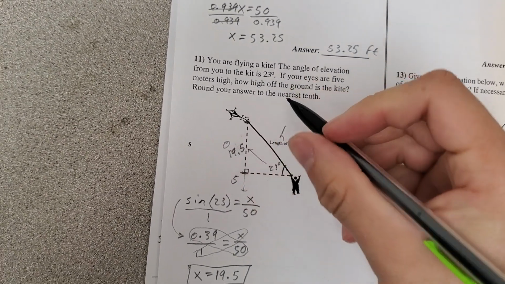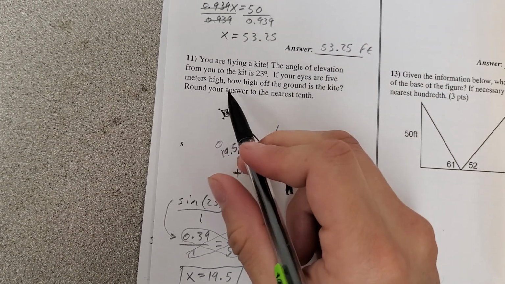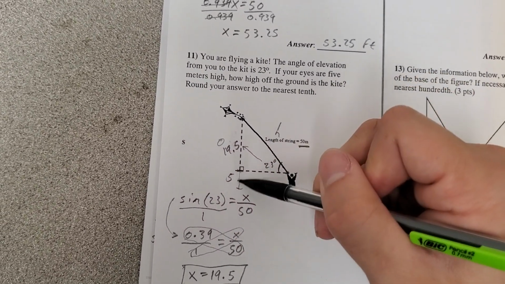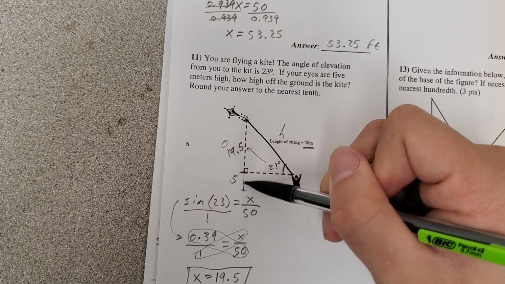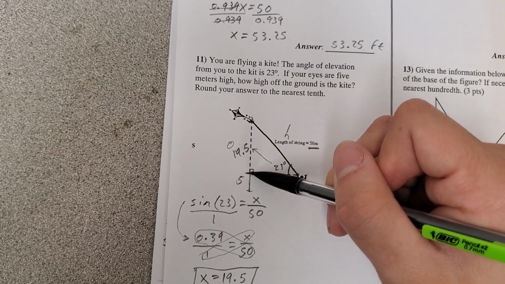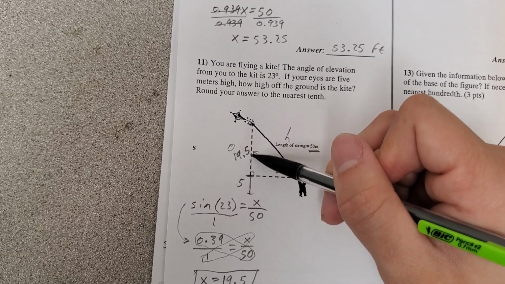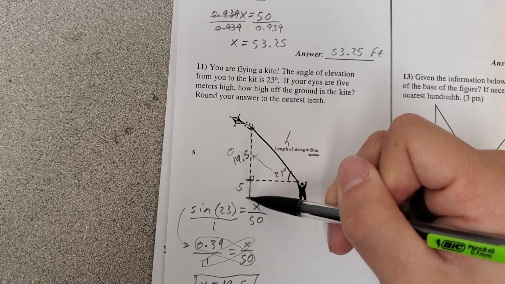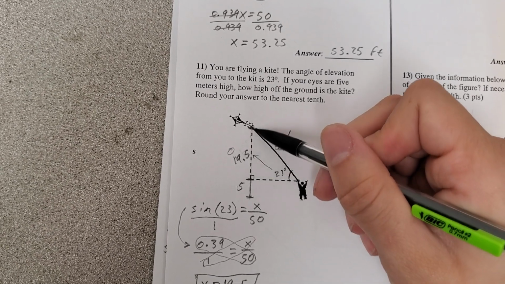The question is, how high off the ground is the kite? Well, initially we have this 5 meters from the ground to your eyes, and then 19.5 meters from your eyes up. So here's the floor pretty much. The kite is going to be 5 plus 19.5 up.